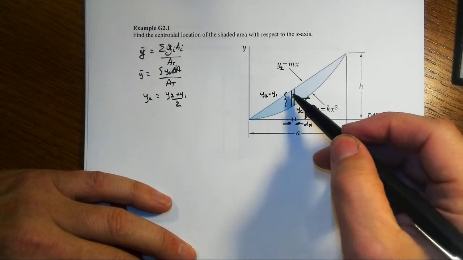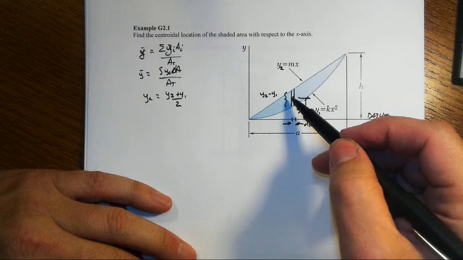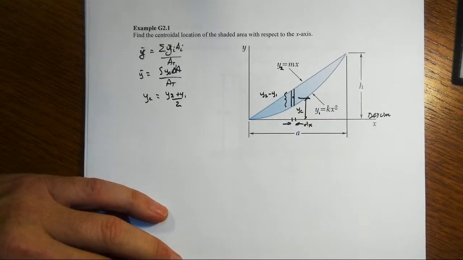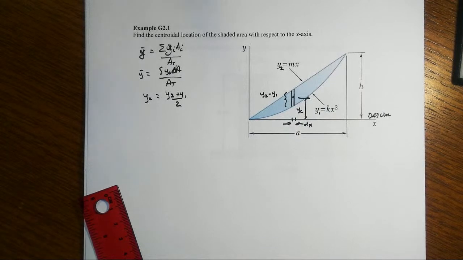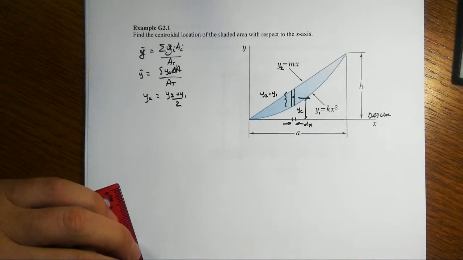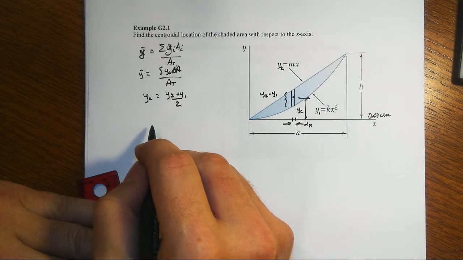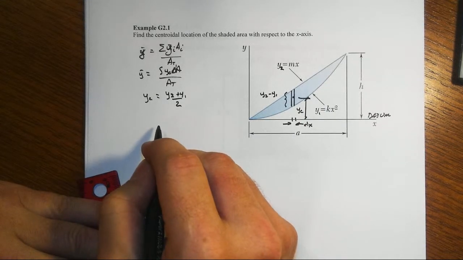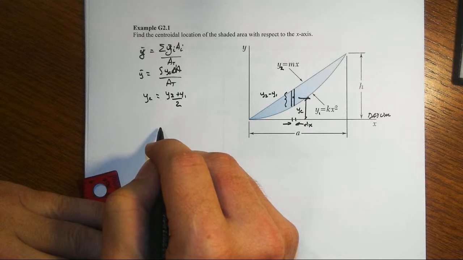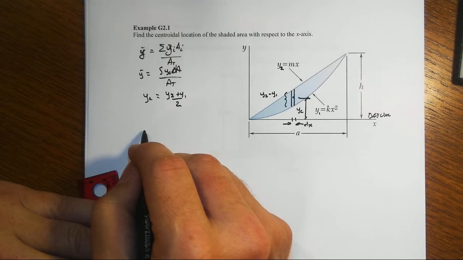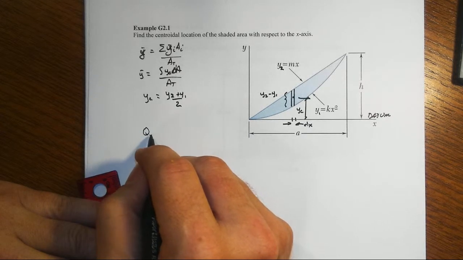Wait a minute, what? The height is y2 minus y1, and then y sub c is at the average of those two. Oh my gosh. That looks like we're starting to set up a lot of really hard work. So let's keep plugging away a little bit, and then we're going to look at a slightly different way of handling this. Okay, we're going to find that first moment of area with respect to the x-axis.